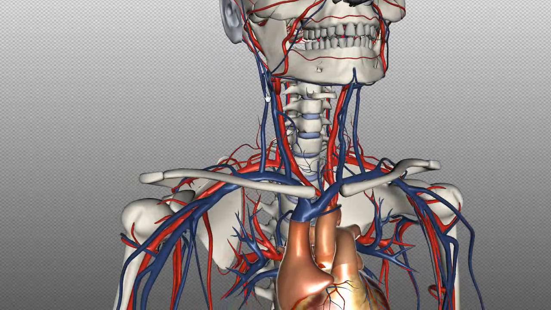The external jugular vein drains into the subclavian vein, and where the internal jugular vein drains into, it becomes the brachiocephalic vein. So you've got the subclavian vein here running underneath the clavicle, becoming the brachiocephalic vein, which joins with the other side to become the superior vena cava. And then you've got the jugular veins, the internal and external jugular veins.